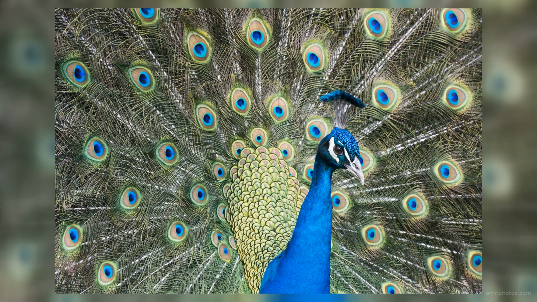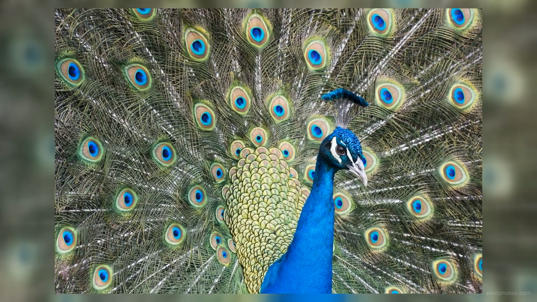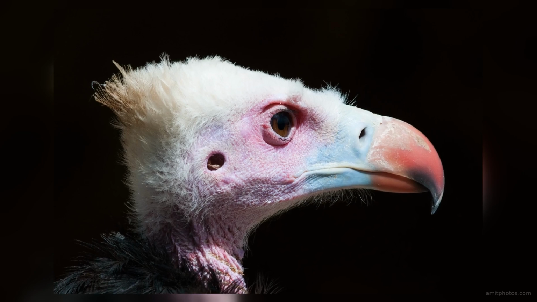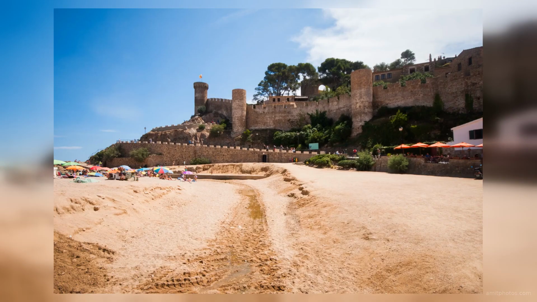Wide aperture, f/1.8, equals shallow depth of field equals blurred background, subject stands out. Closed aperture, f/16, equals everything sharp.